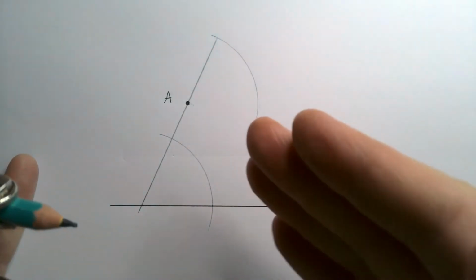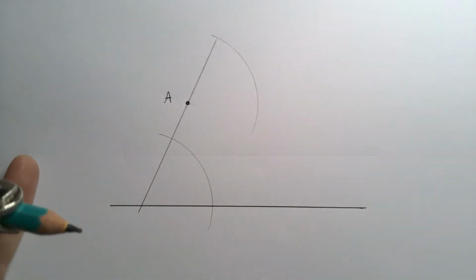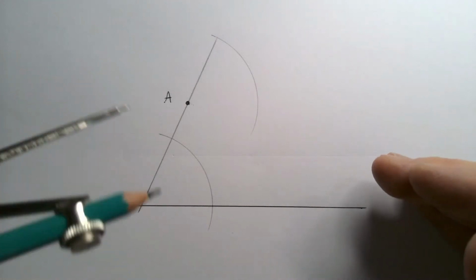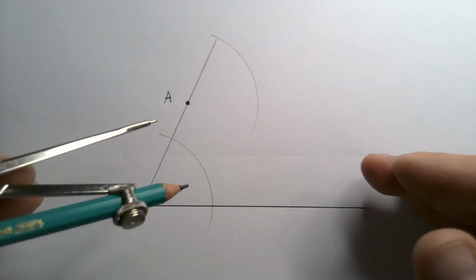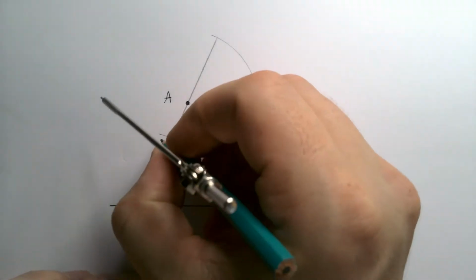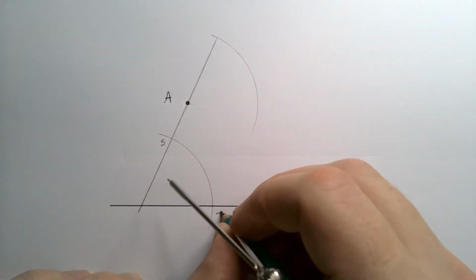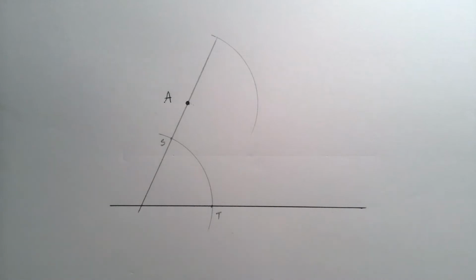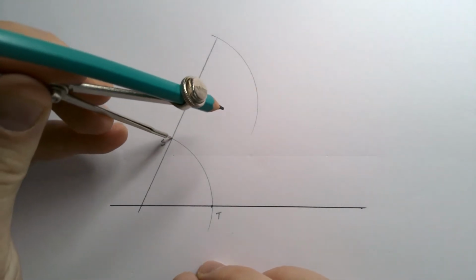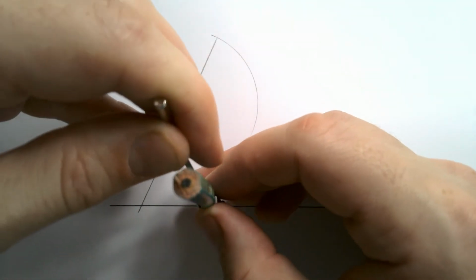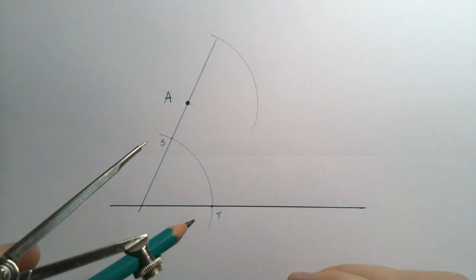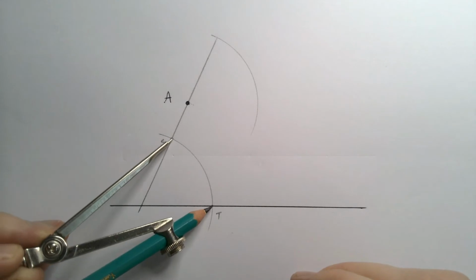Now, as you can see, I have two arcs, and I'm almost 90% of the way done here. The last part of this is the bit to watch for. Okay, so here, I'm going to just label this point so you know what I'm talking about. I'll call this S, and I'll call this T, where they intersect here. What I'm going to say is place your sharp point on S, and extend out your pencil till it's touching the point T. So you should now have it the length of S to T.